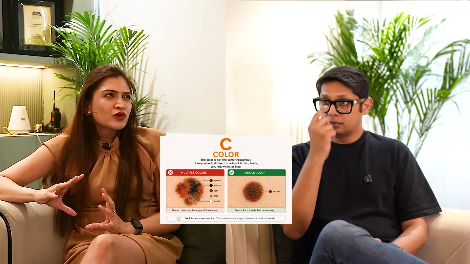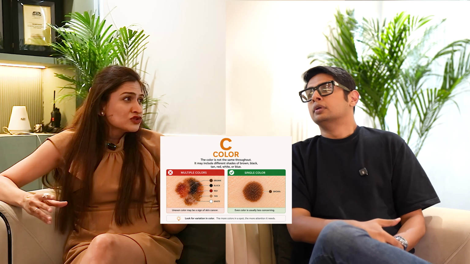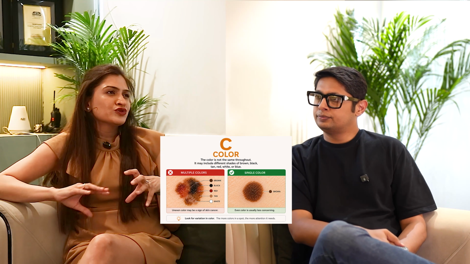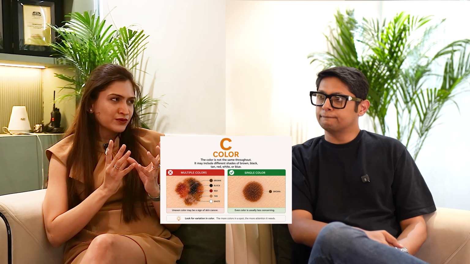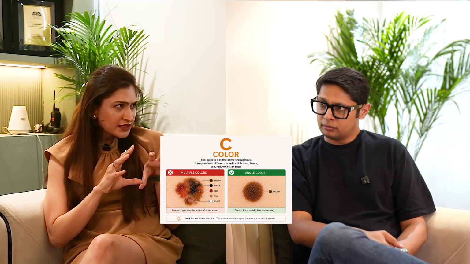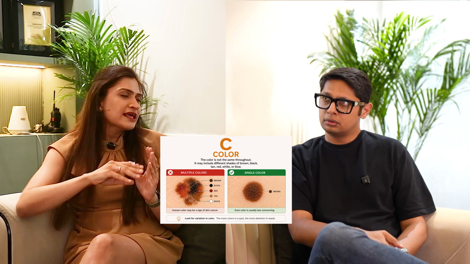C stands for color. A good benign mole, benign means not cancerous, should have one color throughout. But if you feel there are multiple colors in a lesion or a mole, then that's a red flag. So even if it's a gradient-ish color, that is okay, but it should not be two different types of colors is what you're saying. Leave that for your dermatologist to identify, but if you feel there are multiple colors, then definitely flag it up. So that's C.